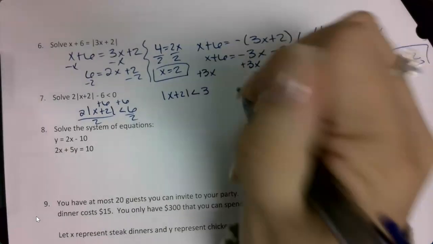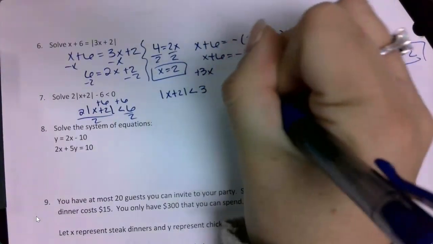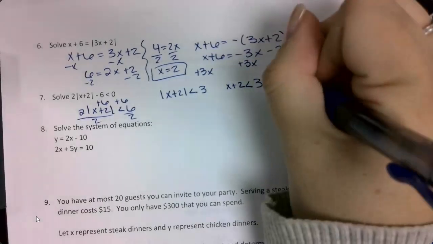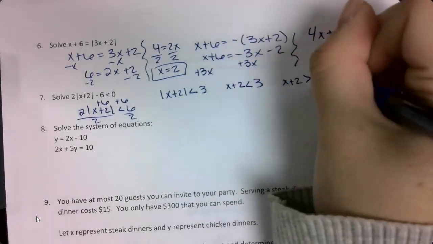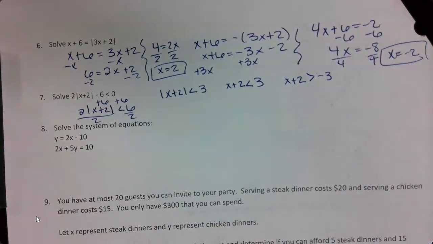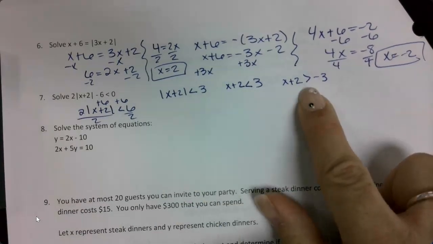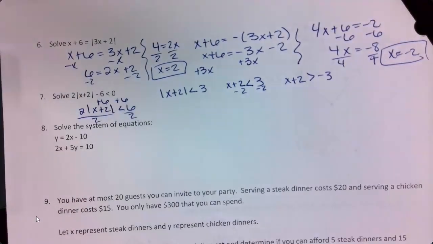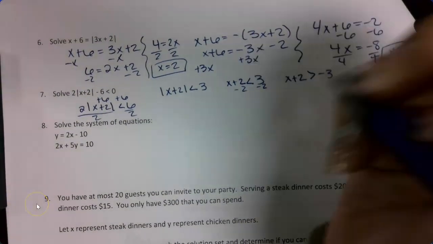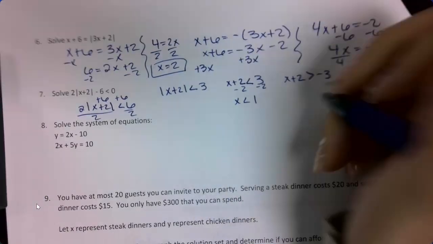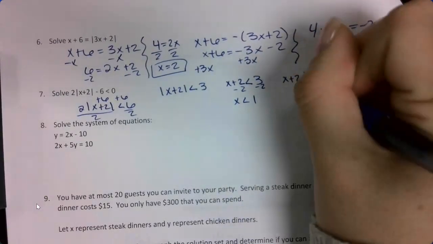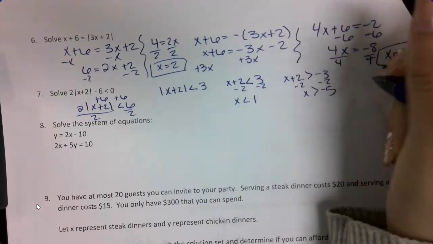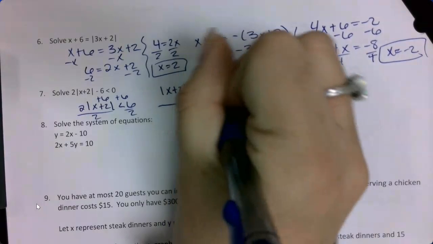Then I'm going to set up two inequalities. x plus 2 is less than 3. Just remove the inequality signs. And then x plus 2 is greater than negative 3. So when I change the sign on the 3, I also flip the sign on the inequality. Then I subtract 2. So this gives me x is less than 1. Over here I subtract 2. x is greater than negative 5. If I quickly sketch this out on a number line, I'll do this over here.